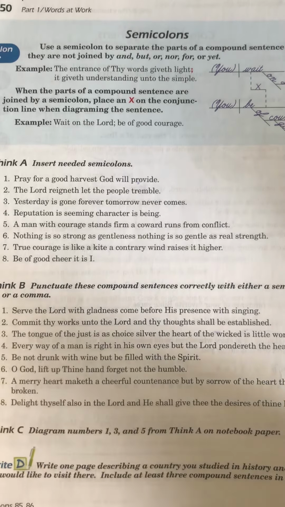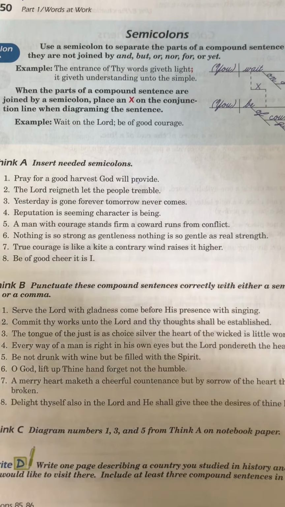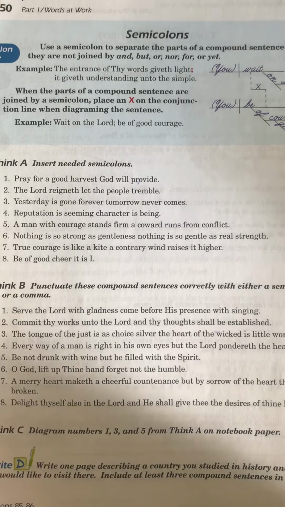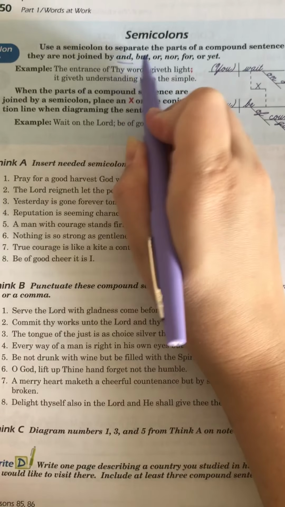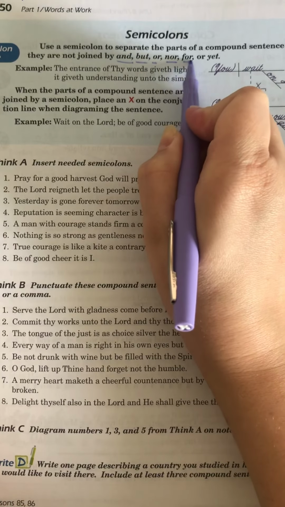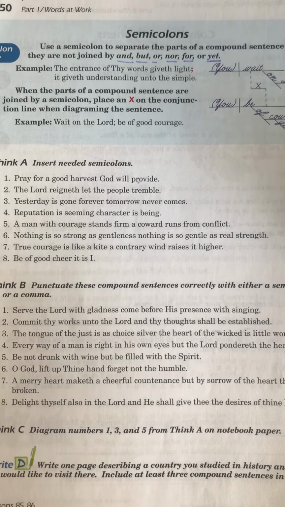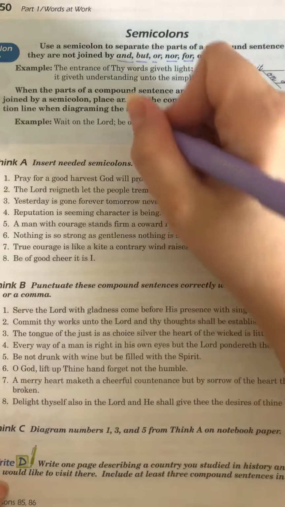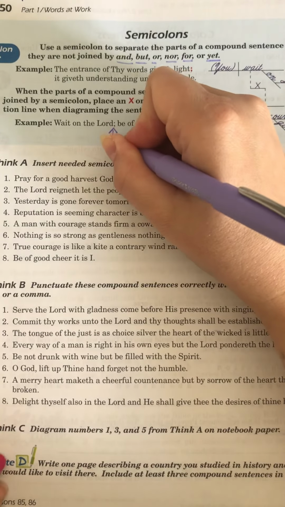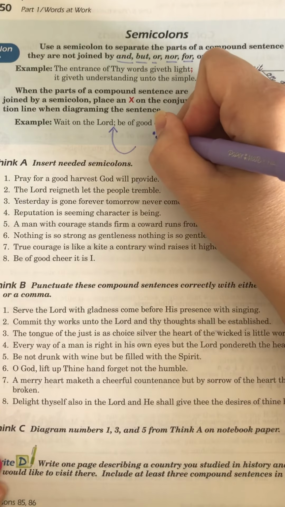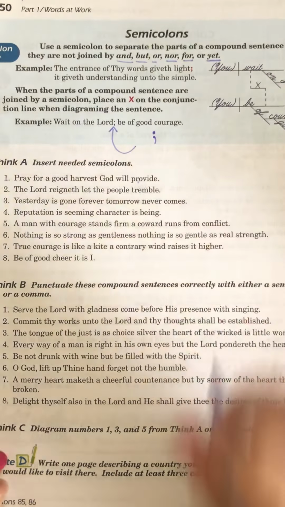So here for language, we are learning about semicolons. Semicolons are used to separate the parts of a compound sentence if they are not joined by and, but, or, nor, for, or yet, which we are very used to using so far. So just to show you, the semicolon is this symbol right here. It is like half of a colon with the dot on top and then a comma on the bottom.